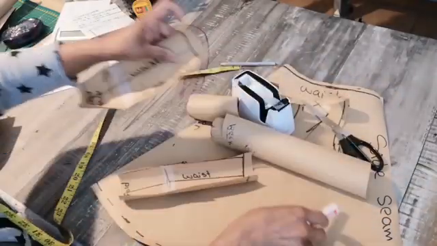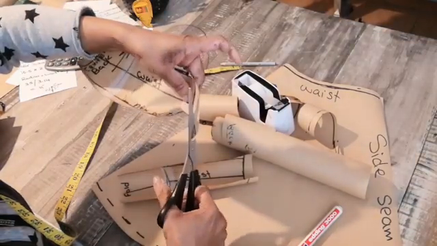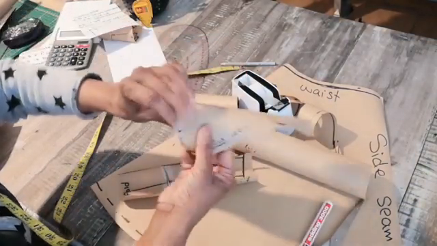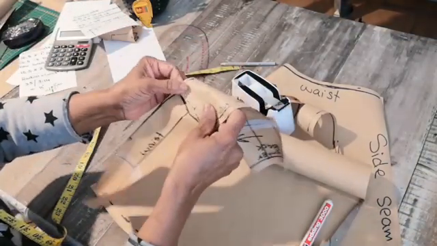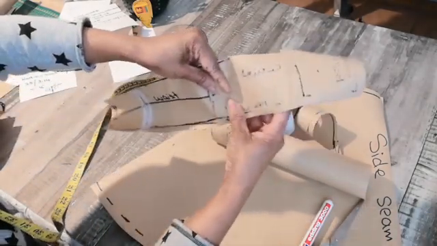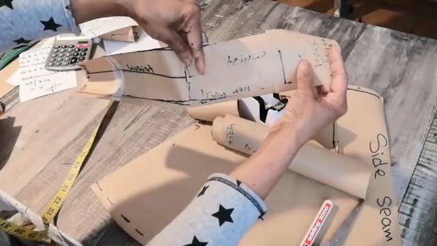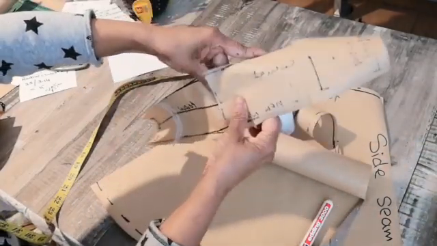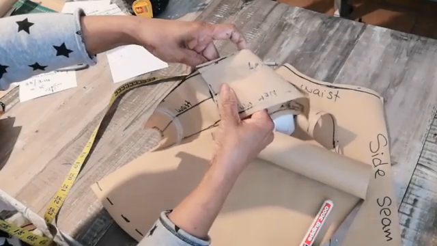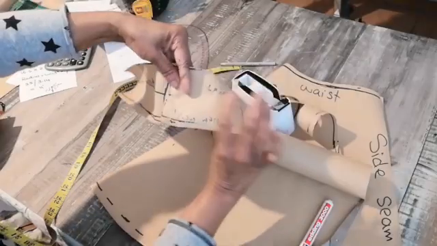You can cut this as one piece also. You stick these together on the side seam and cut as one piece if you want.